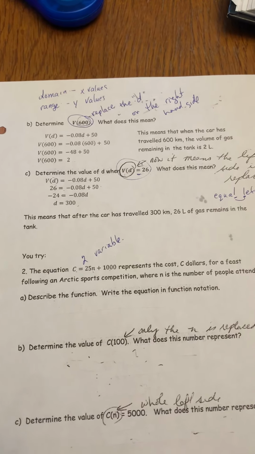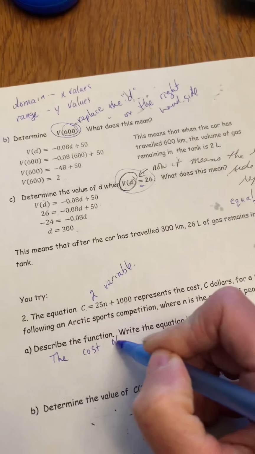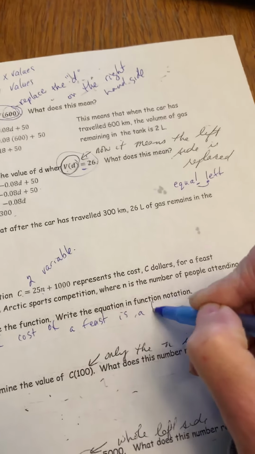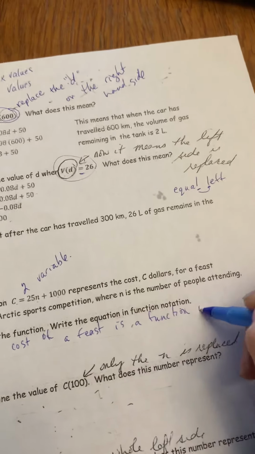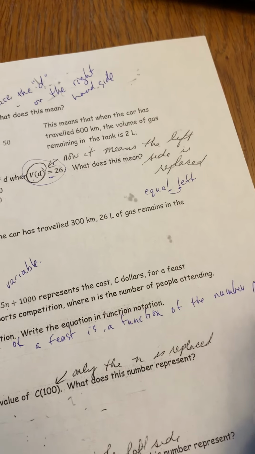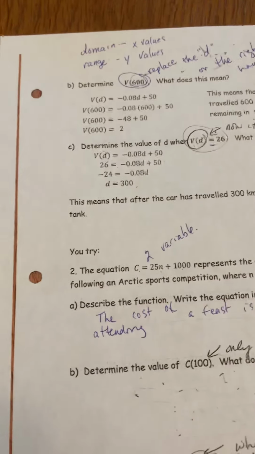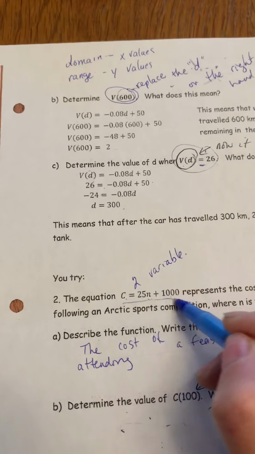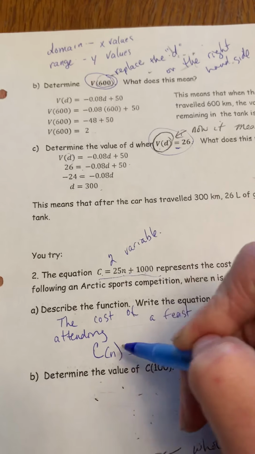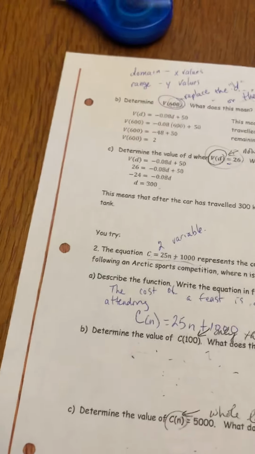So we already sort of basically did that, right? The cost of a feast is a function of the number of people attending. So that would be how you describe it in words. More importantly, how are we going to write this as function notation? Don't overthink this. Here it is as a two variable. We're going to go C of N. You see we took that little variable on the right-hand side, put it in brackets, is equal to 25N plus 1,000. It's as simple as that.